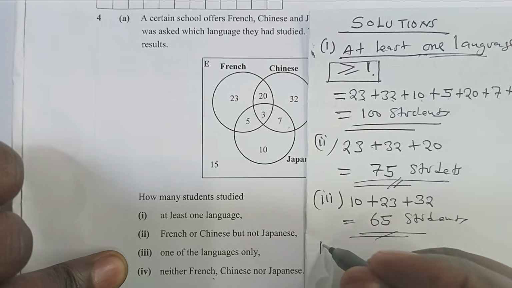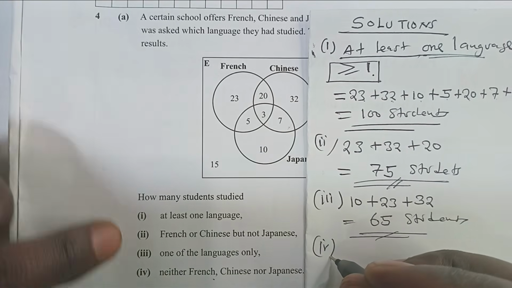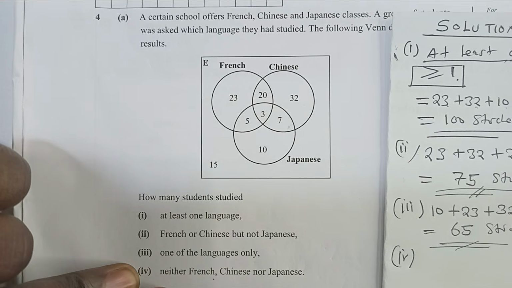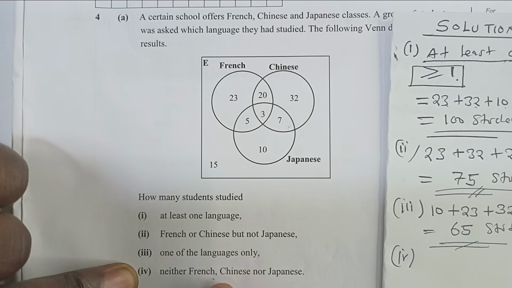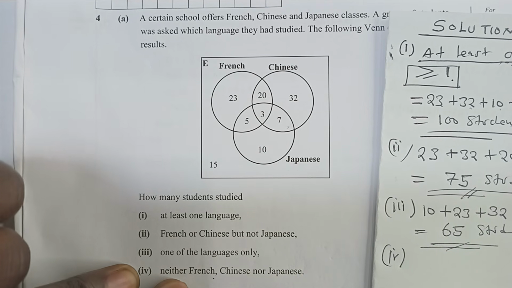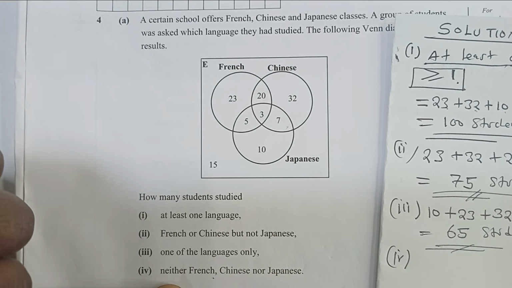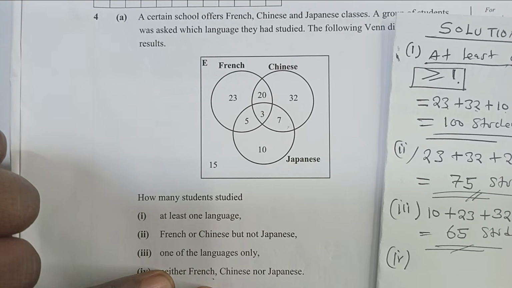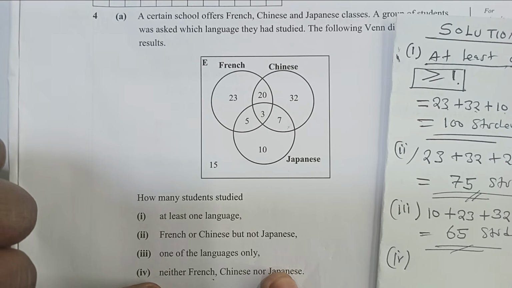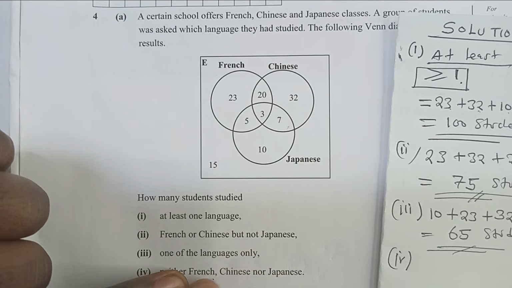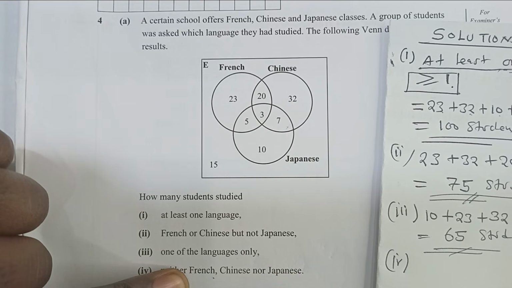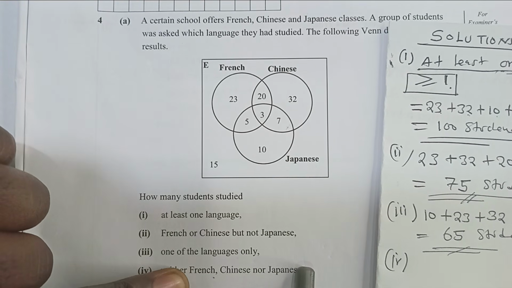We go to the last part, which says how many students studied neither French, Chinese, nor Japanese. So neither is another important keyword. Neither French, Chinese, nor Japanese means none of these classes. How many students studied none of these languages?